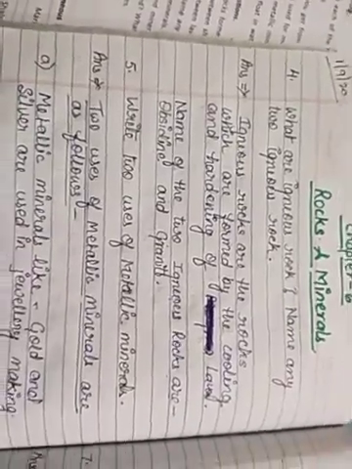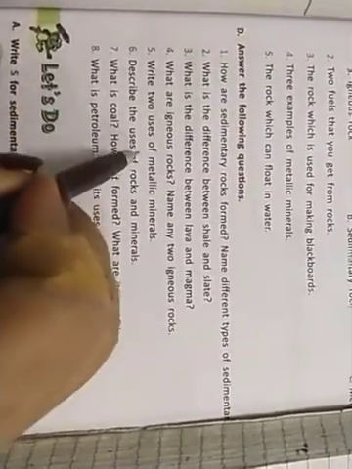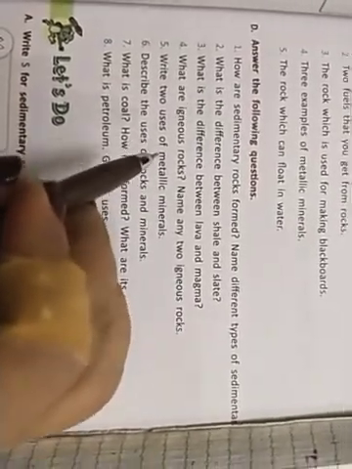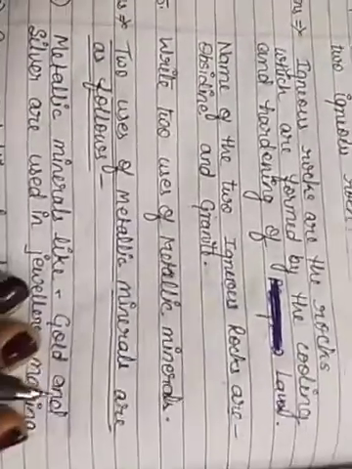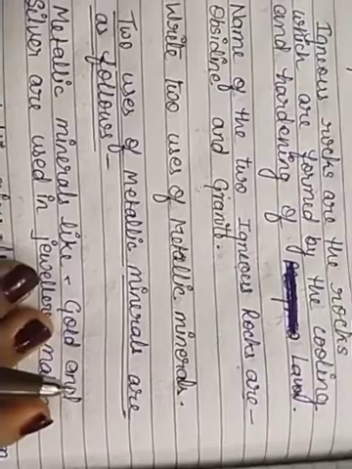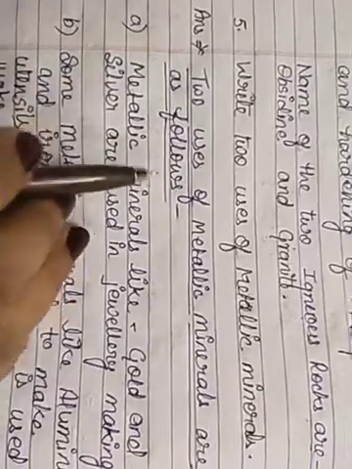After that, question number 5. Write 2 uses of metallic minerals. Here we have to write any 2 uses of metallic minerals. So children, you remember the metallic minerals like iron, copper, silver, gold. These are the metallic minerals. So 2 uses of metallic minerals are as follows.